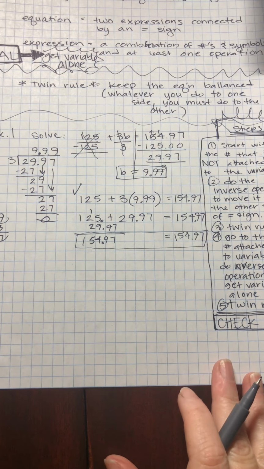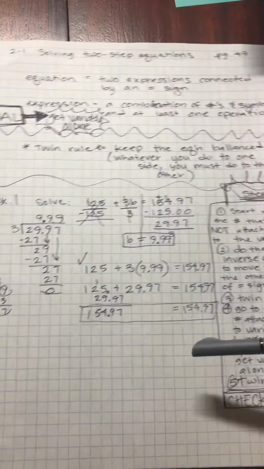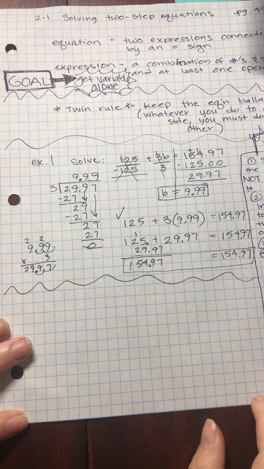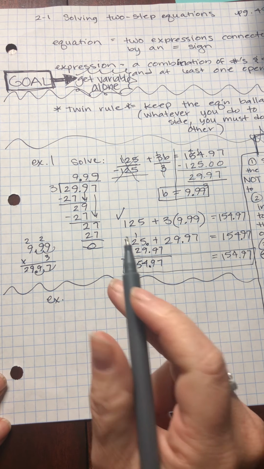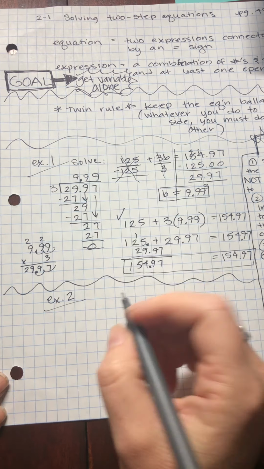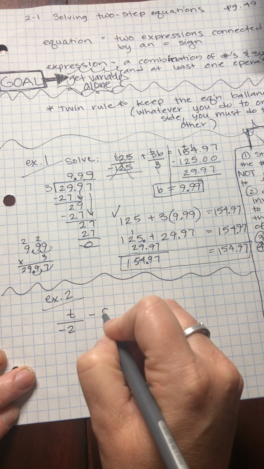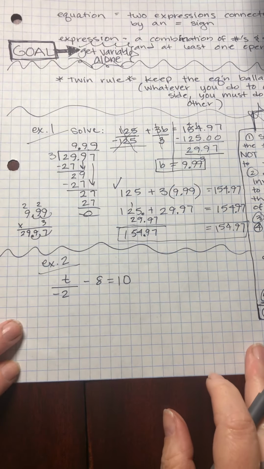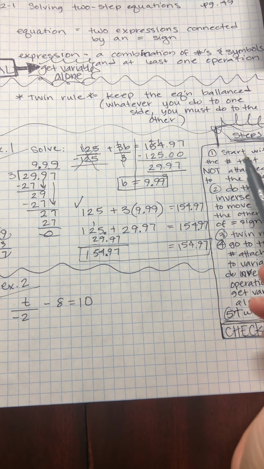Okay, we'll do one more together. And then, because this is mostly review, I think, I'll let you try some problems. Okay, so example 2. T over -2 minus 8 equals 10. So, I don't want to slide it off. I'm going to go through my steps.